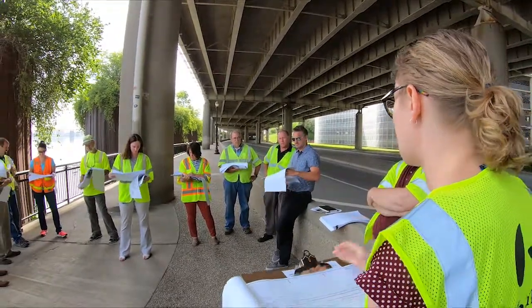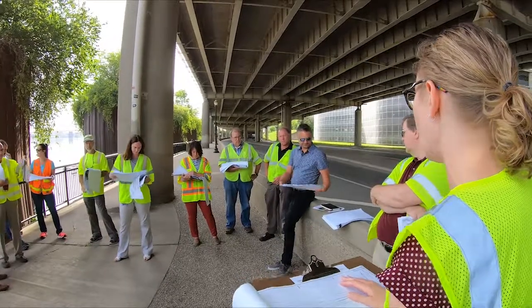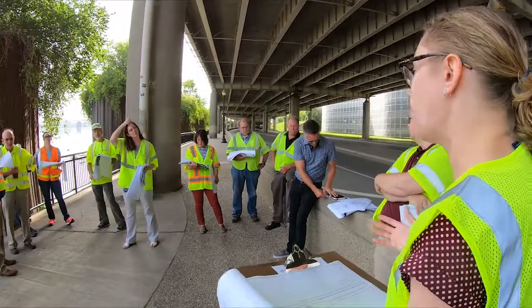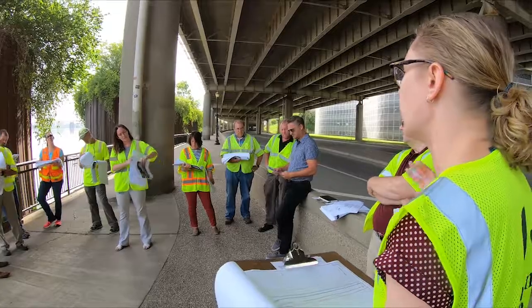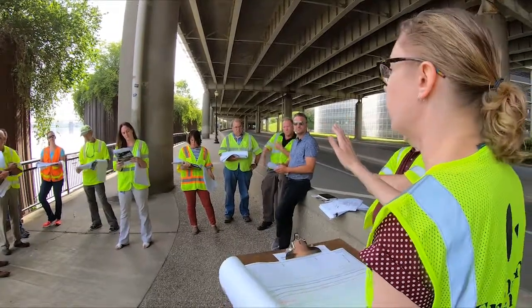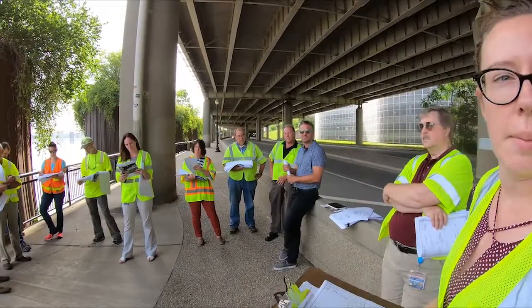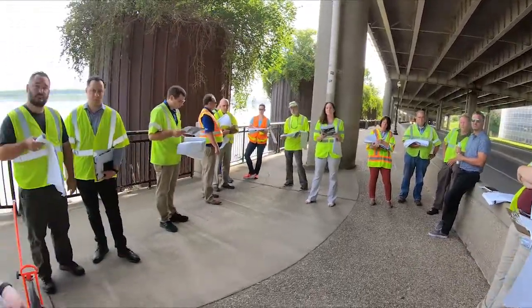I know MKSK has pulled together some lighting options. So if we want to go ahead and have that conversation down here while it's quieter, and then we can start digging into the plans as we move down the corridor, I think that might make the most sense right now. That's probably a question for Natalie.